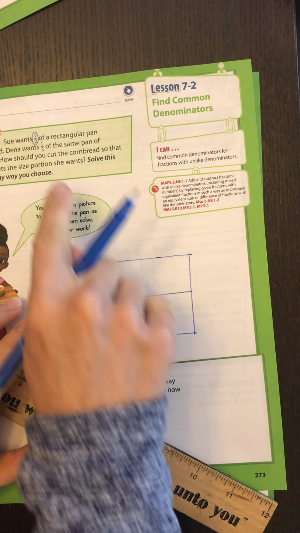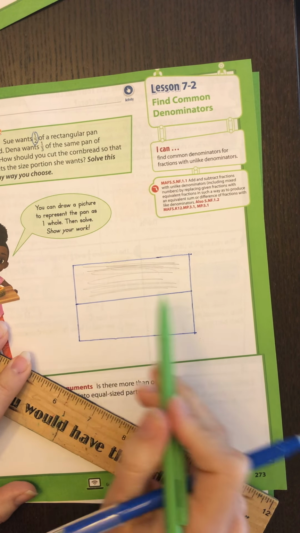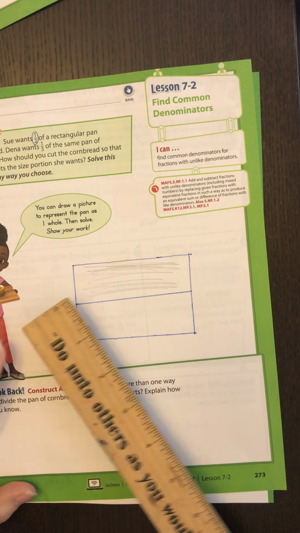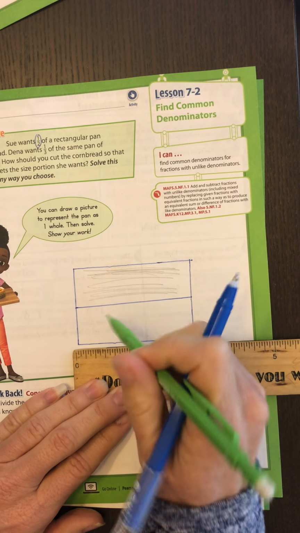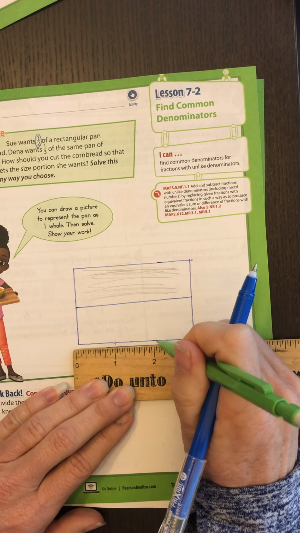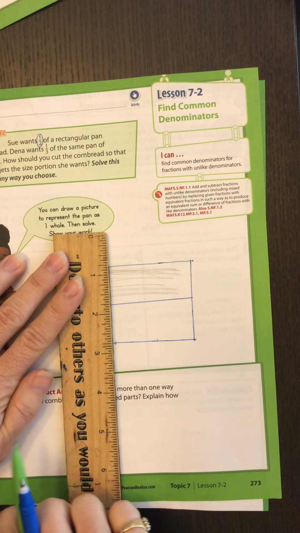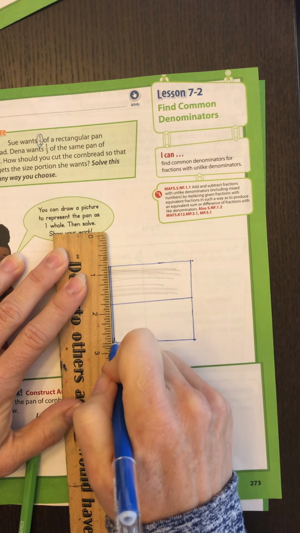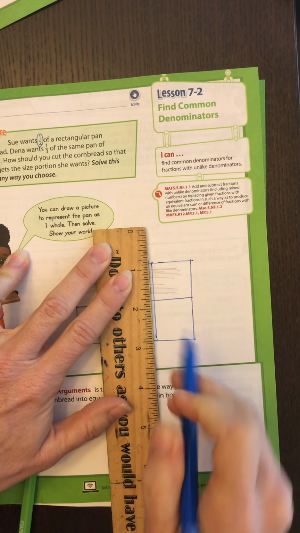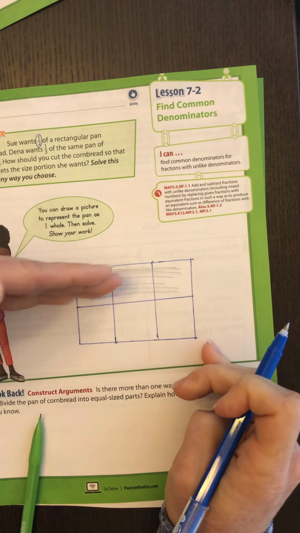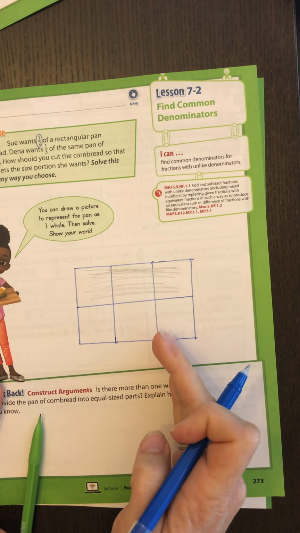And Sue wants 1/2. Whereas Dina wants 1/3 of the same pan. So I did actually draw this as 3 inches, so 1/3 will be easily 1 inch each. So now I'm dividing my pan into thirds. Okay, half were 2 equal parts, thirds 1, 2, 3 equal parts.